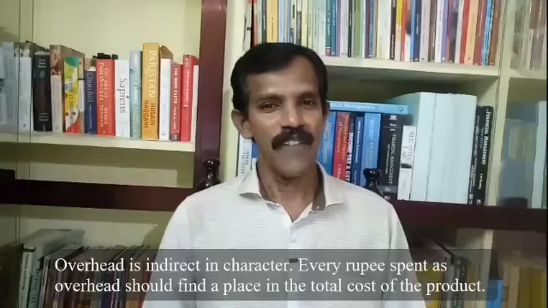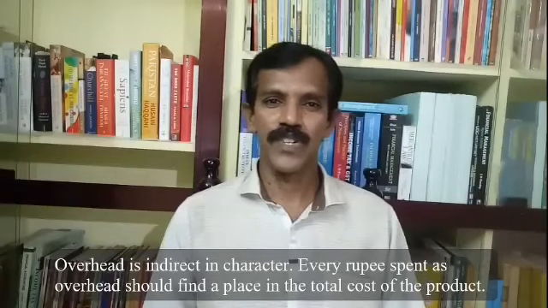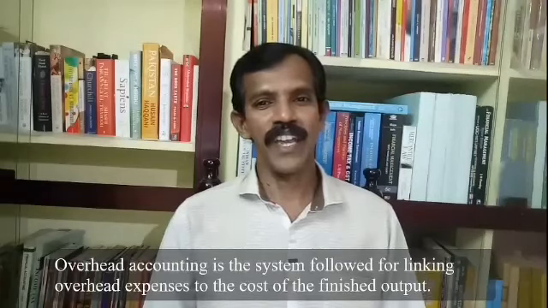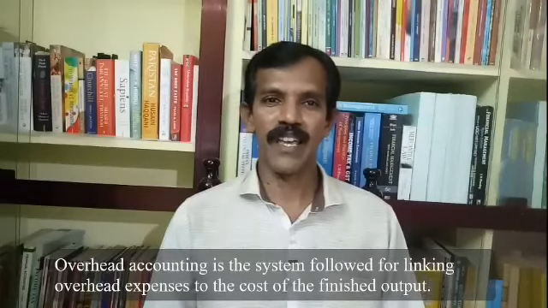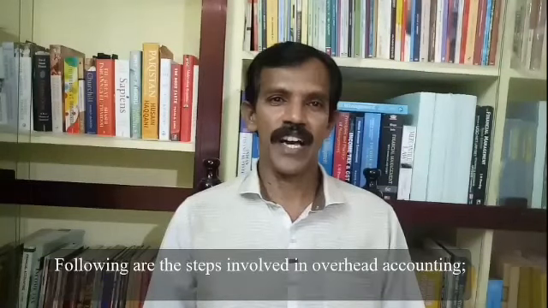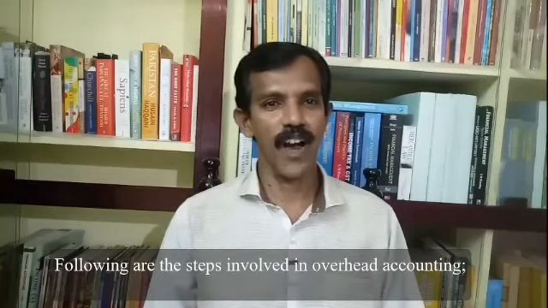Then we discuss overhead accounting. We know overhead is indirect in character. Every rupee spent as overhead should find a place in the total cost of the product. Overhead accounting is the system followed for linking overhead expenses to the cost of the finished product. Following are the steps involved in overhead accounting.